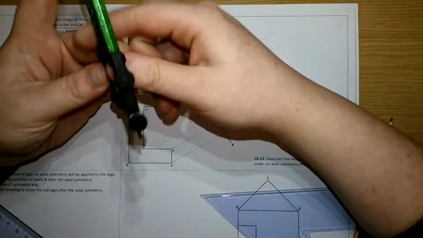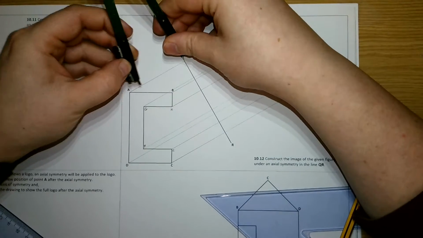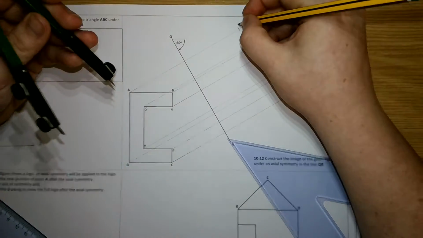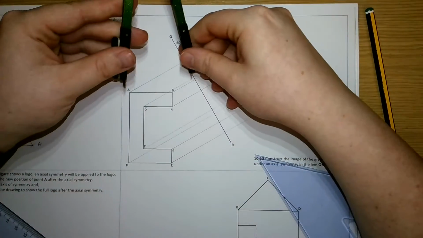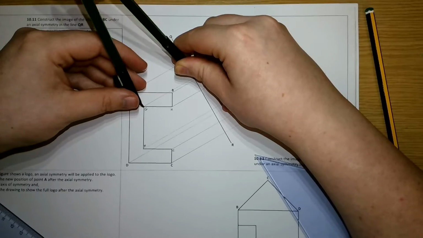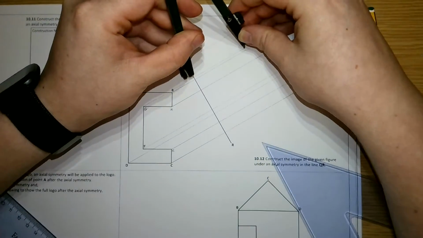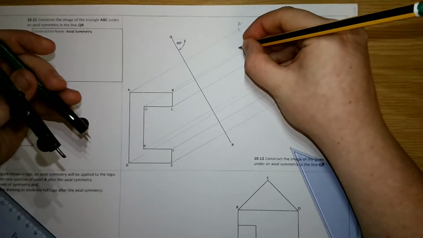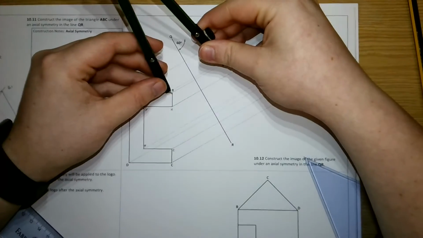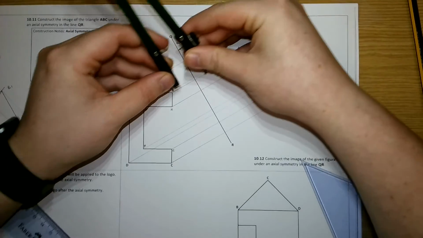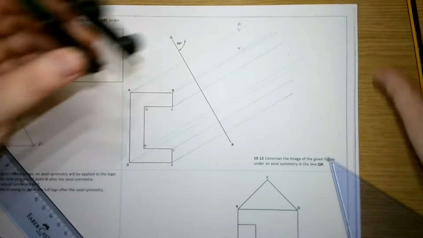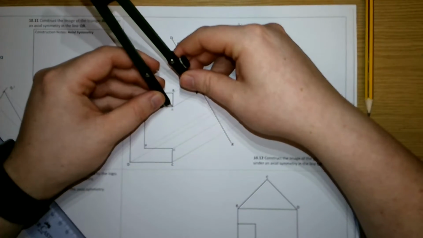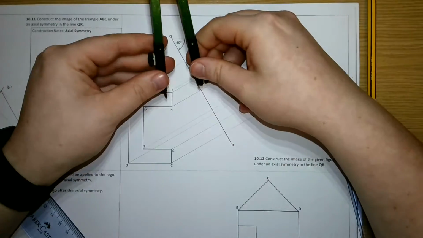So now from the line to A. Mark that off. A1. And the more used to these you get, the faster you'll get as well. G to G1. That's a G, not a C. B to B1. H, this is the wrong way around.